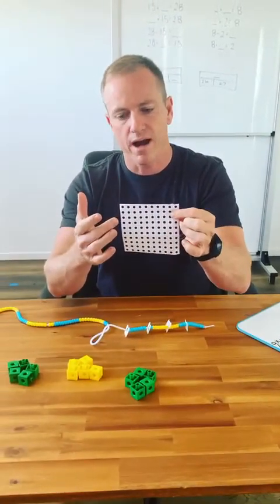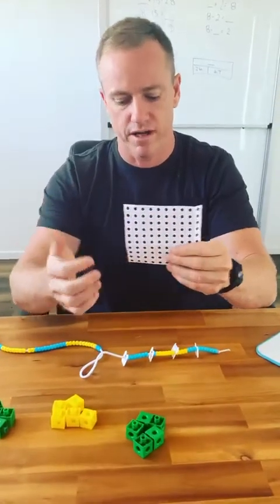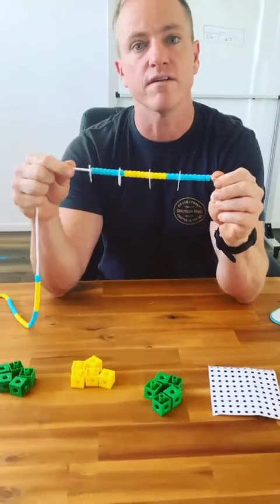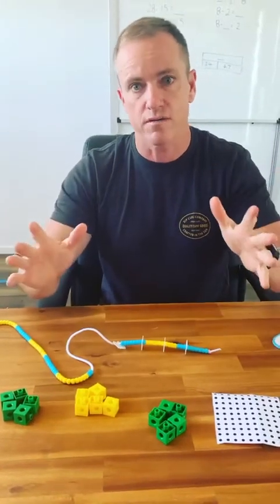Next one, arrays, rows. When we're talking about arrays, if I was to say 3, 5, it'd be 3 rows with 5 in each row. And if we're doing the length model, and I'm showing 4 sevens here, it's 4 jumps, 7 in each jump.